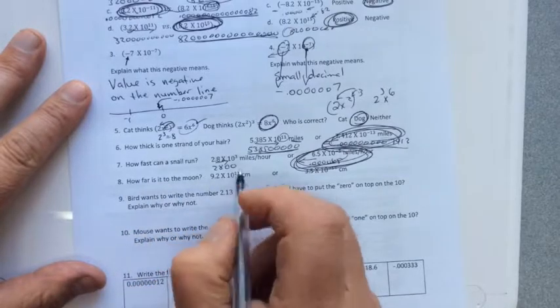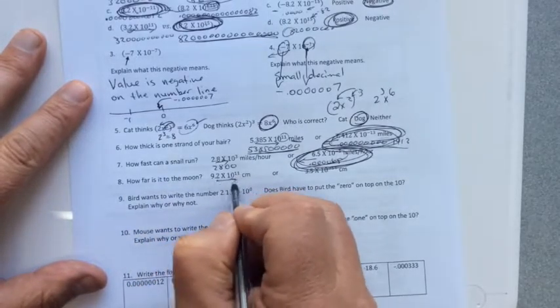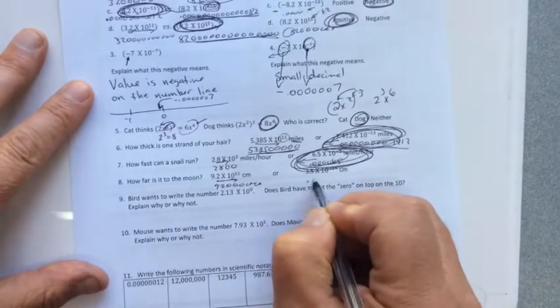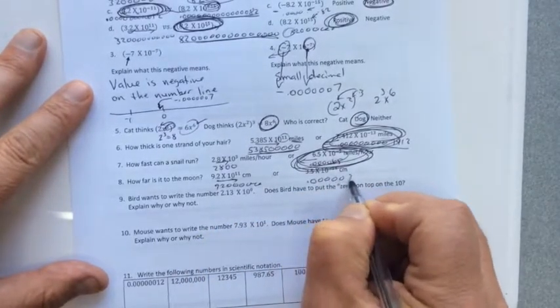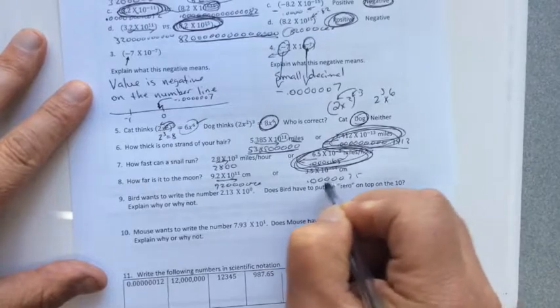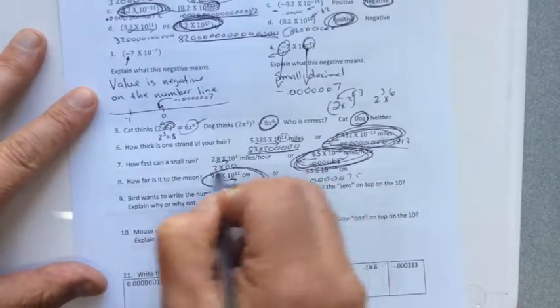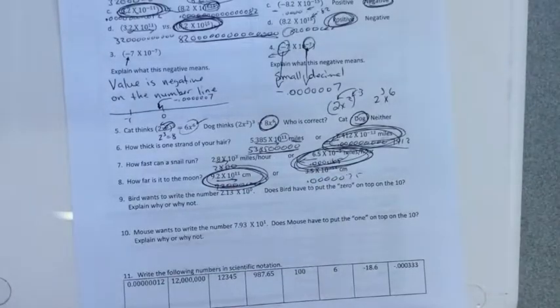How far is it to the moon? See, this is a giant number, 92 with 10 zeros. This is a tiny number, 0.000035. The moon, there's no way the moon is this many centimeters away. The moon is far away. It's this many centimeters away.